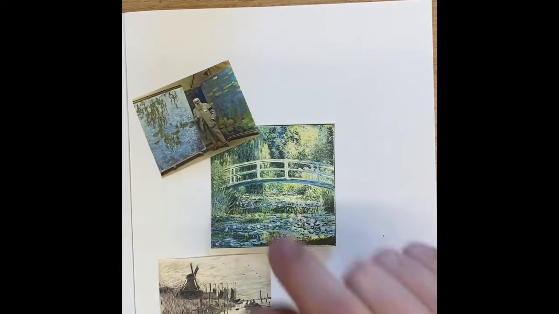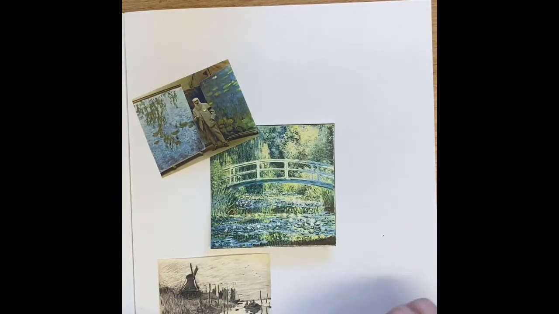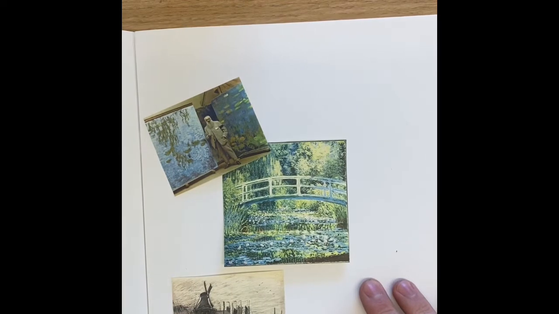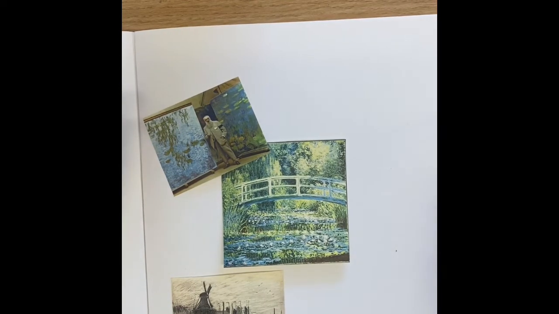Now, let's see if we can position this and find out where we can create our sketchbook page. So I'm just going to take a pencil. Now this is up to you. Whatever pencil you've got around, it doesn't matter.